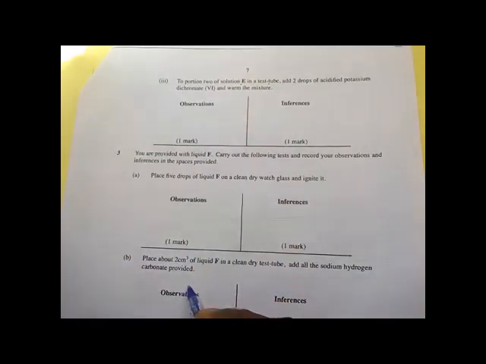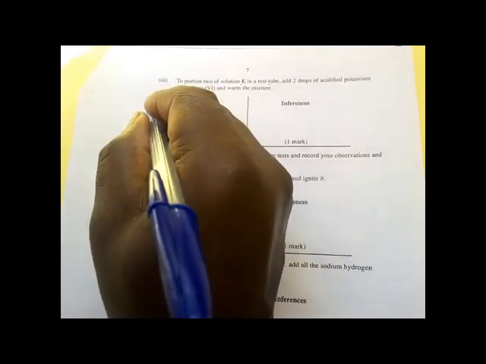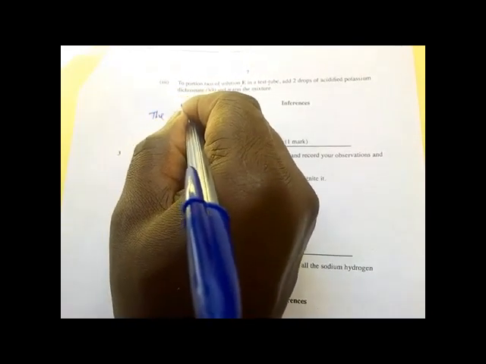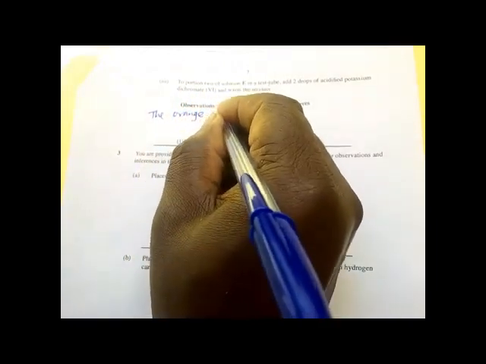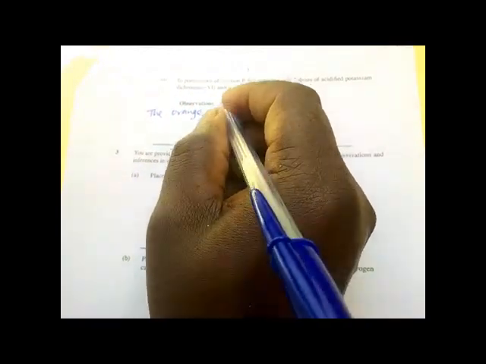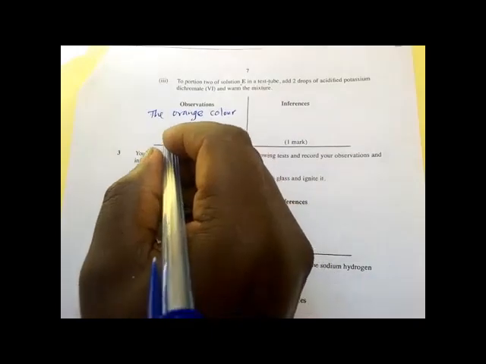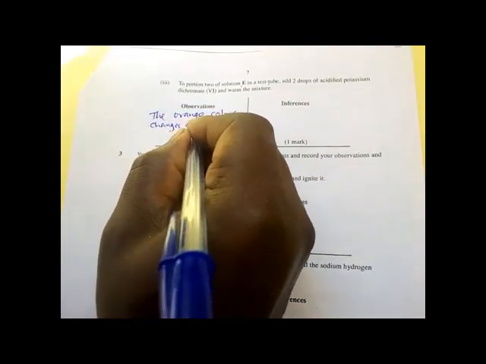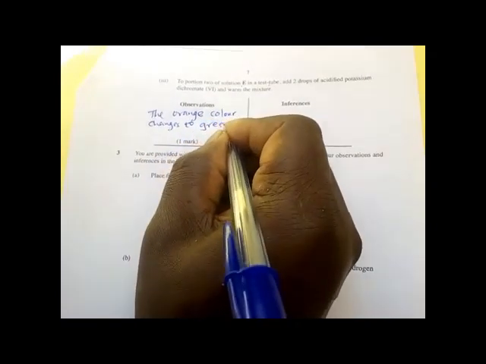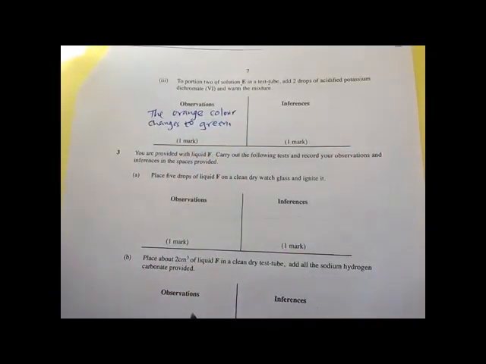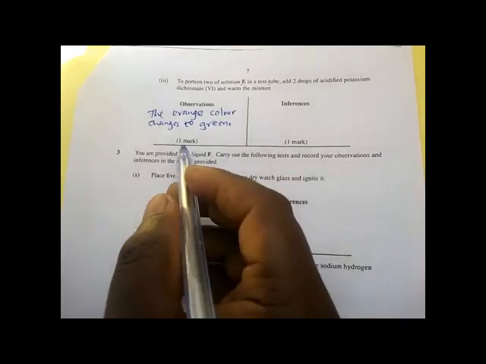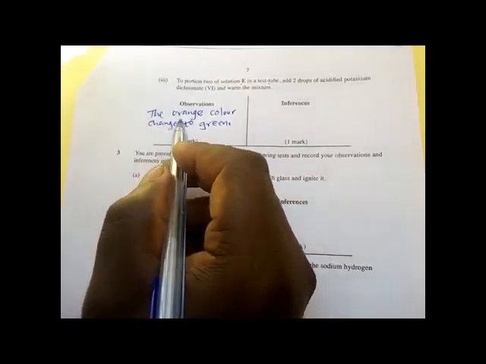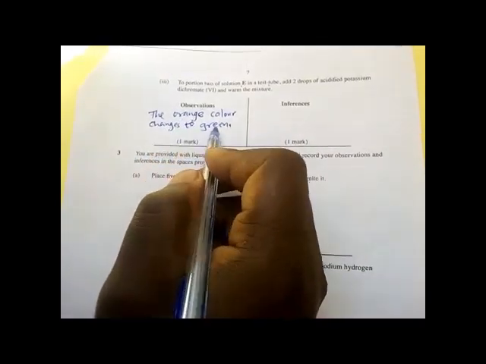Then the orange color changes to green. Or you can say the color changes from orange to green.